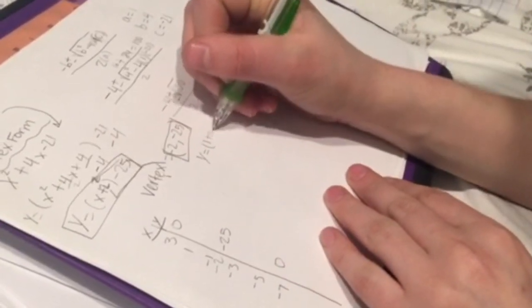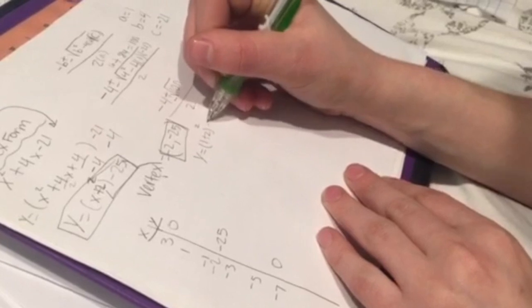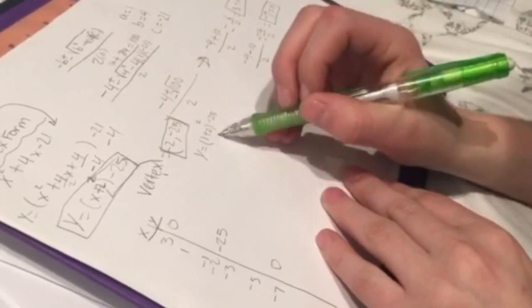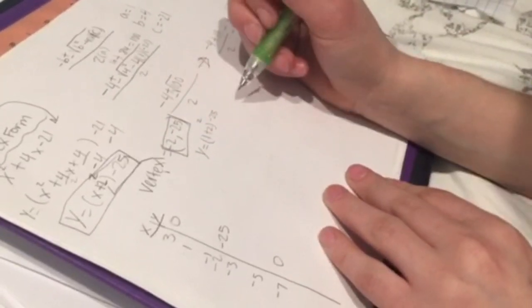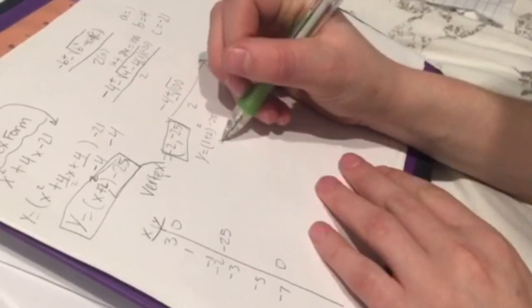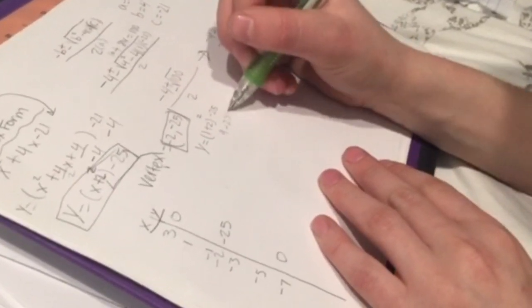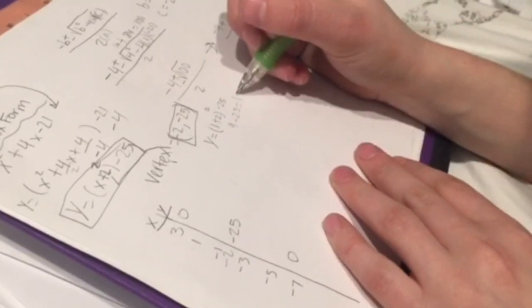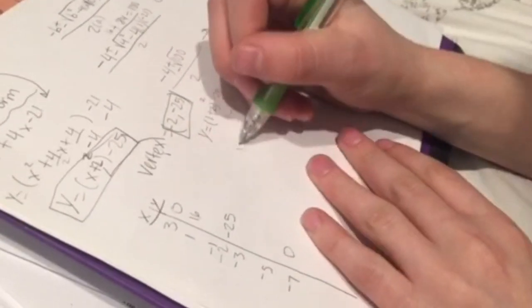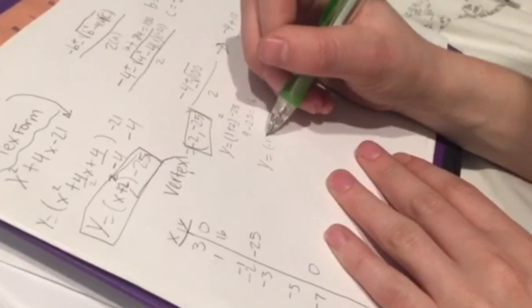And then we can plug in the x's on our table to the x's in the vertex form to find the rest of our points. So y equals 1 plus 2 squared is 3 squared is 9, minus 25, which is equal to negative 16.